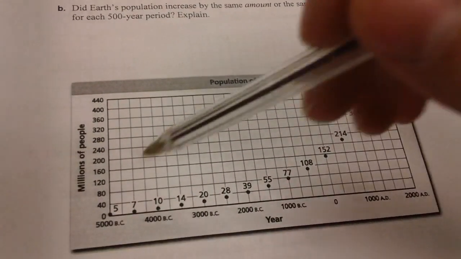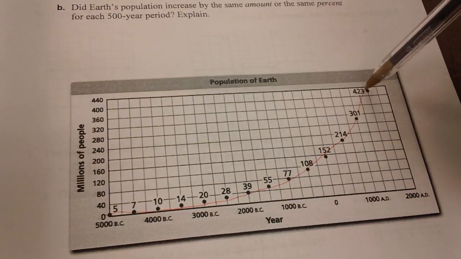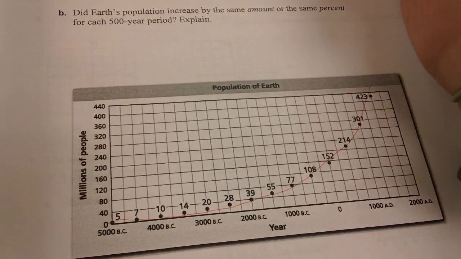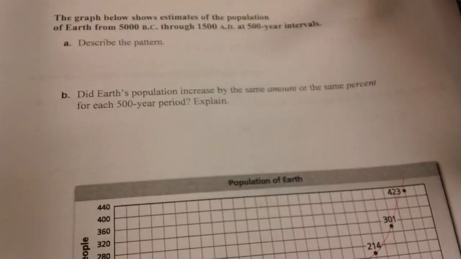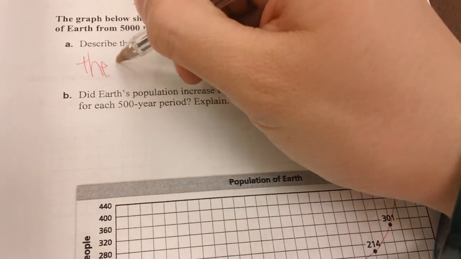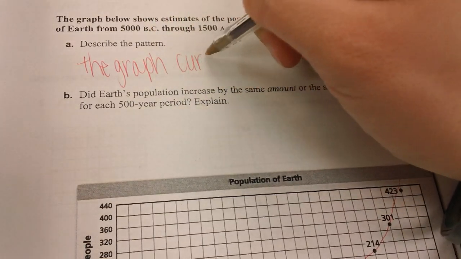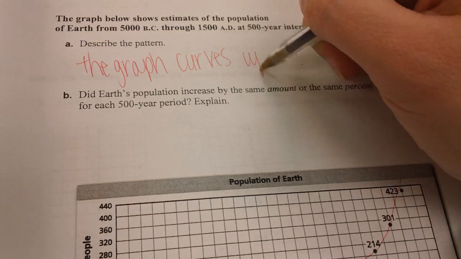If you take a look at the graph, it's increasing, obviously, and it's increasing in a curve. So for our description, we can just say that the graph curves upward.